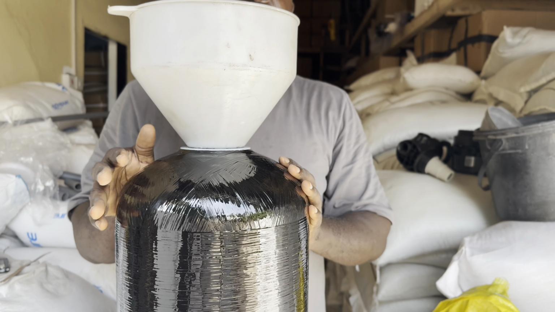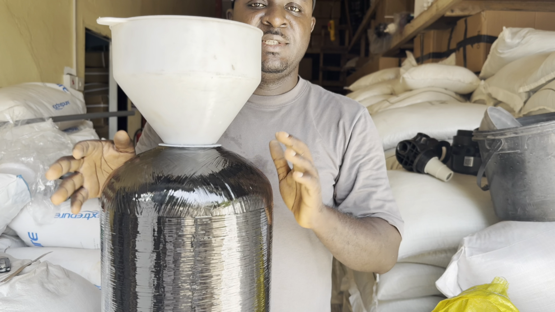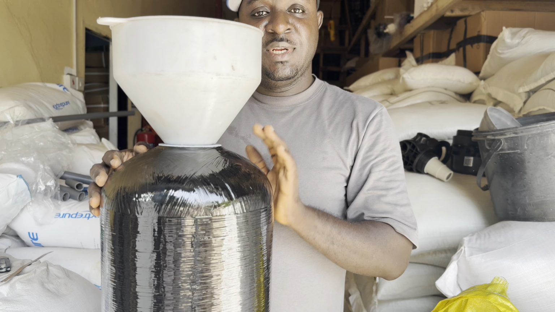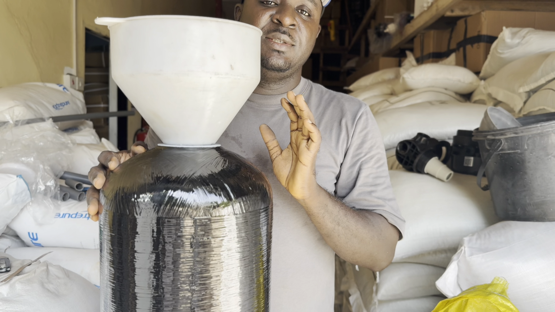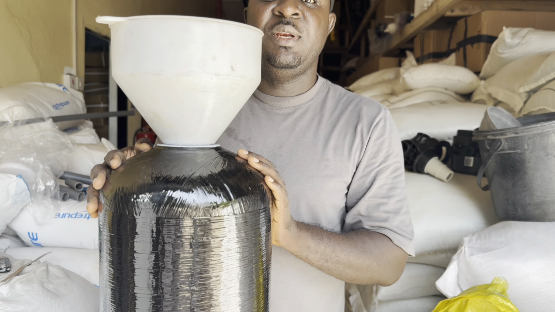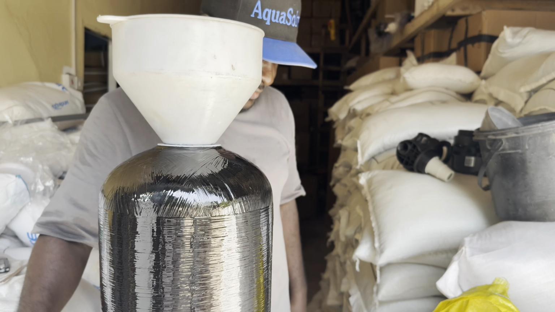So today I will be using 3 different media, right? Anthracite, zeolite, and carbon. I'll be using anthracite, zeolite, and carbon, but zeolite will be at the base. No, sorry, anthracite will be at the base, carbon will be in the middle, and zeolite will be on top. So let's go.